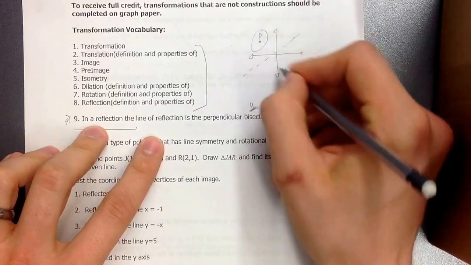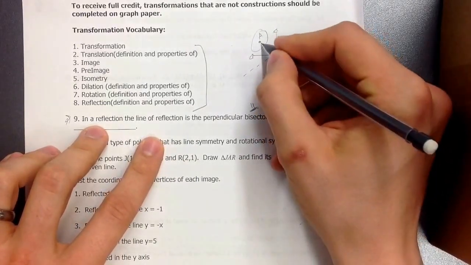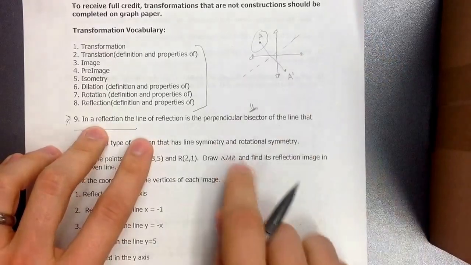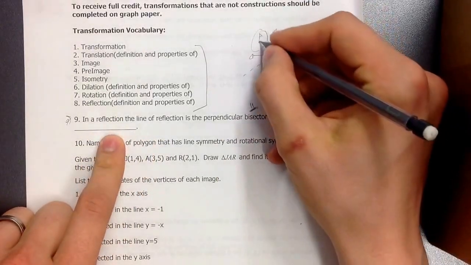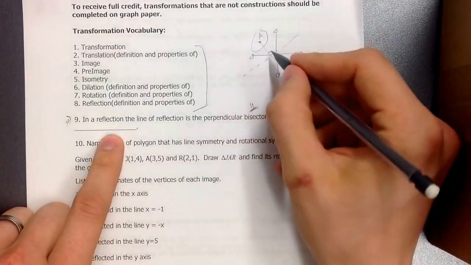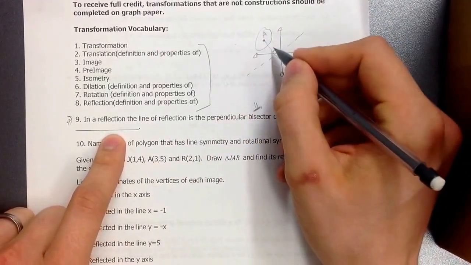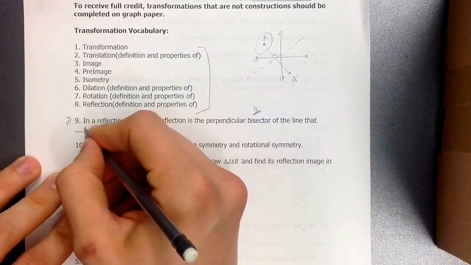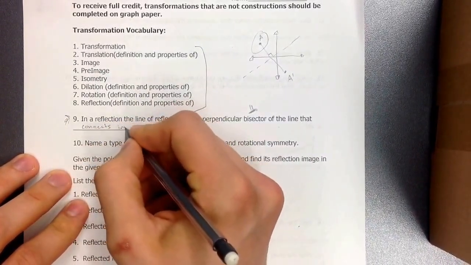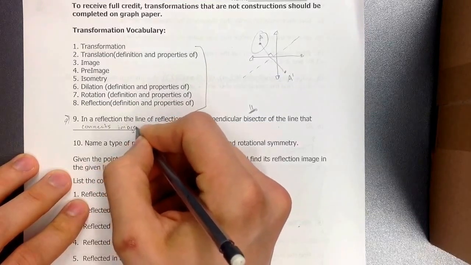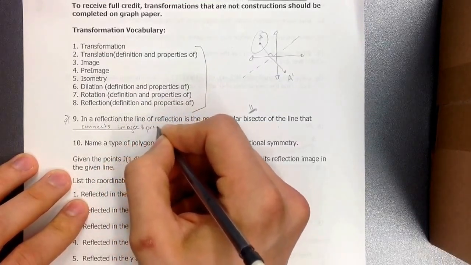If I reflect A to this other side, here's A prime, it's the perpendicular bisector of the line that connects your points. It's going to be perpendicular to this line, and it's going to cut it exactly in half because in a reflection, you're equidistant to each point. So it connects image and pre-image.